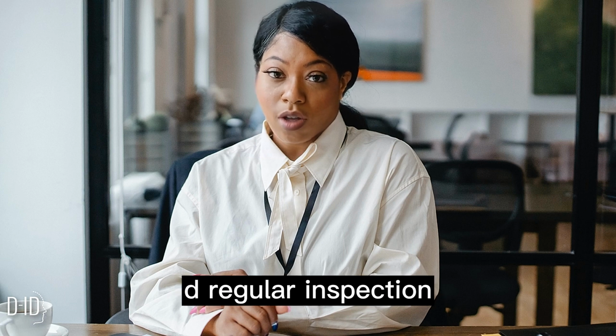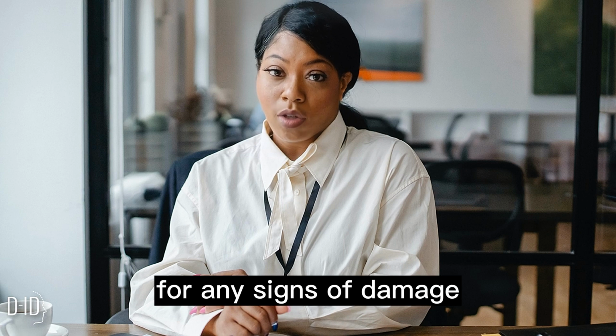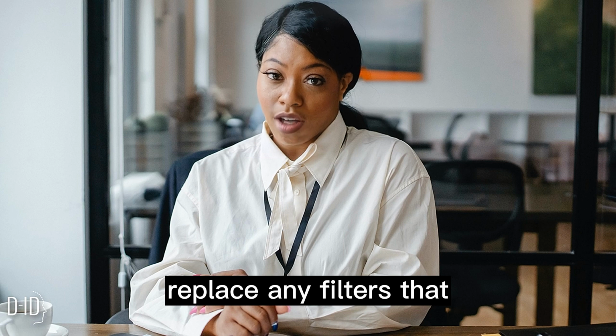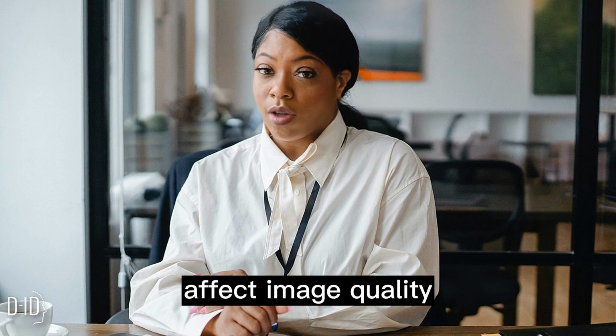D. Regular inspection. Periodically inspect your filters for any signs of damage, such as cracks, scratches, or coating wear. Replace any filters that are significantly damaged, as they can affect image quality.